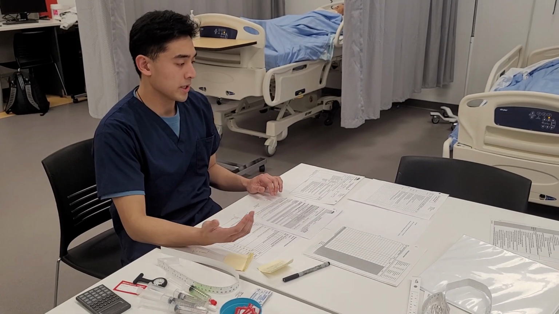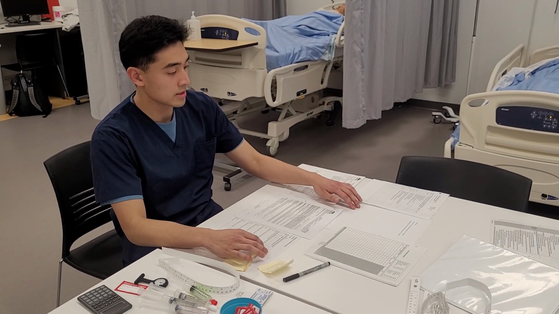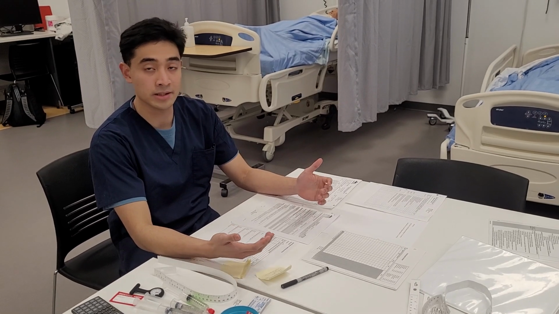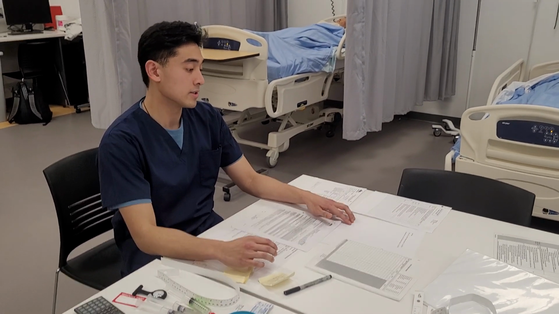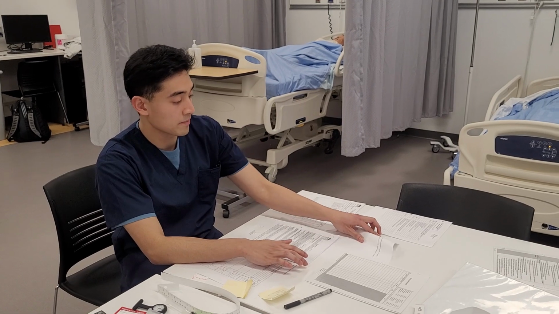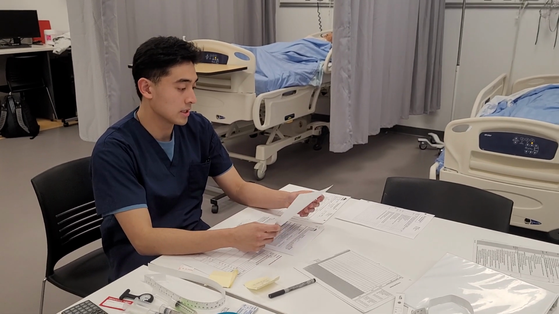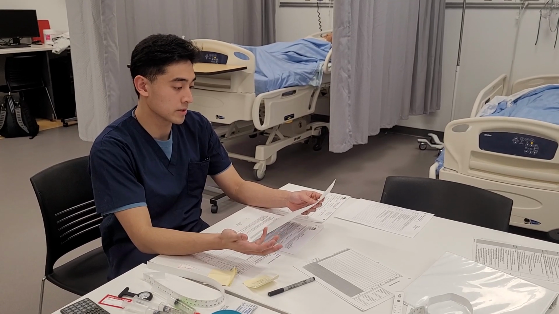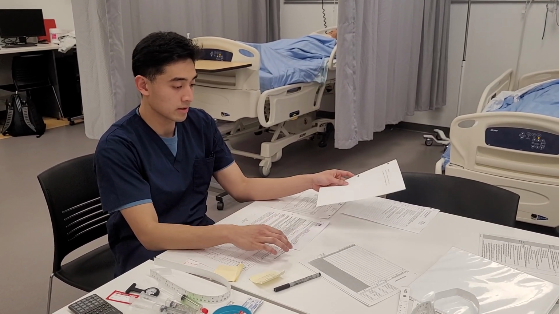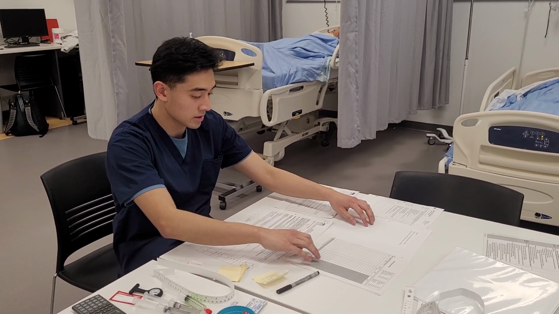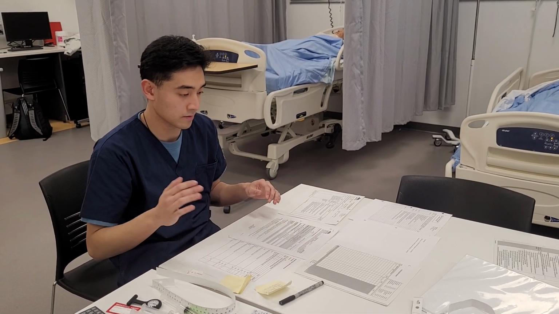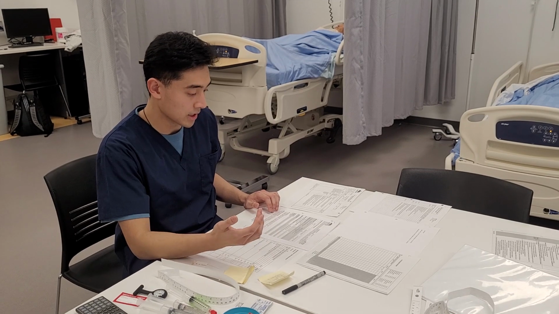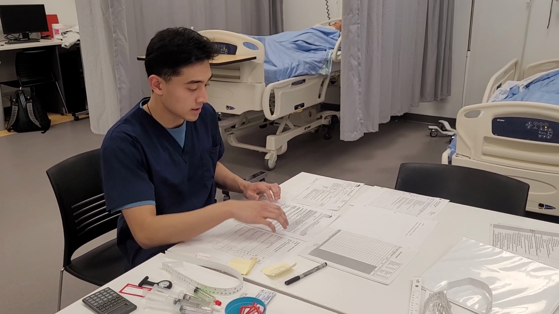Alright, so the patient I'm caring for today is diagnosed with septicemia, which is a bacterial blood infection. I can see here on the lab results that their white blood cell count is elevated, as well as their neutrophil count. That indicates infection, and they also have a temperature of 39. So in this case, they're going to need an antibiotic.